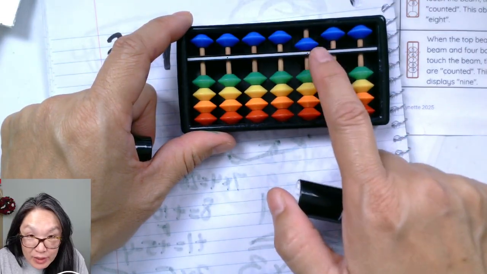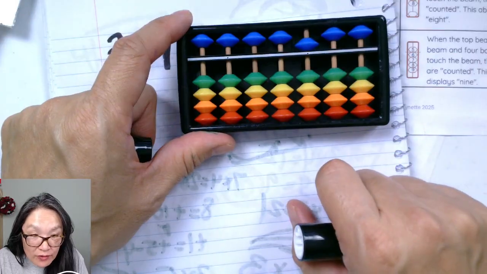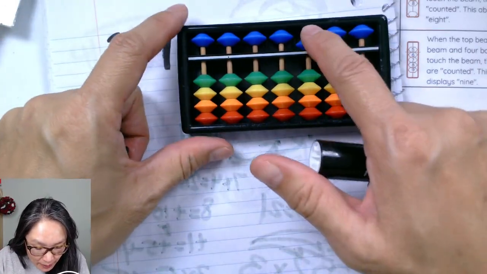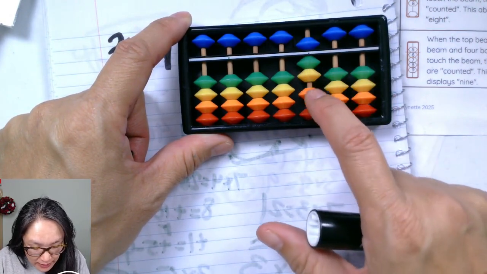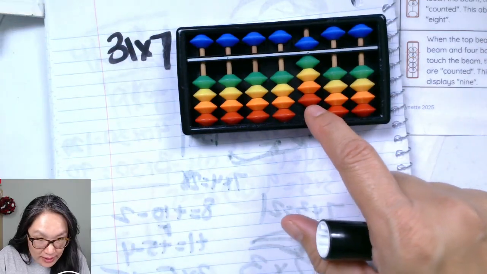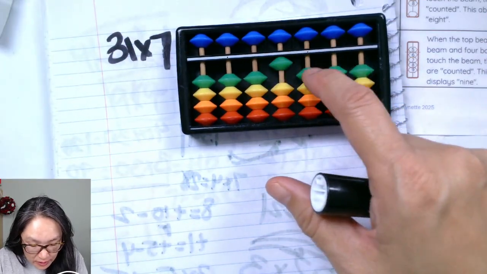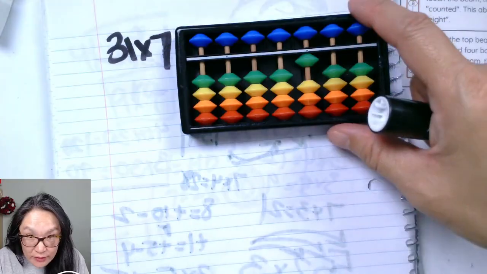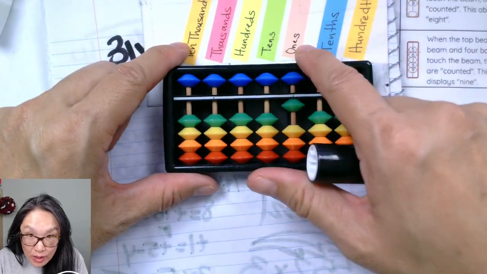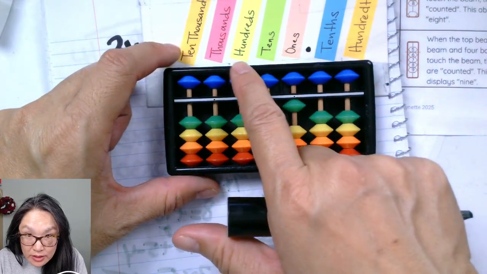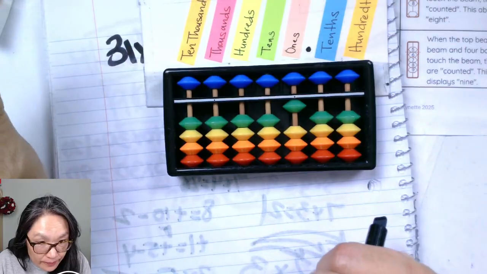Now we have 5. Because this is 5, the top bead will always be 5. Because the top bead is 5, now we can add 1. Now we have 6, 7, 8, 9. Well, what's after 9 is 10. If we look, 10 looks very similar to 1, but just in a different column. So when we have our place value, we have our 1s, our 10s, our 100s, our 1000s, and our 10,000.